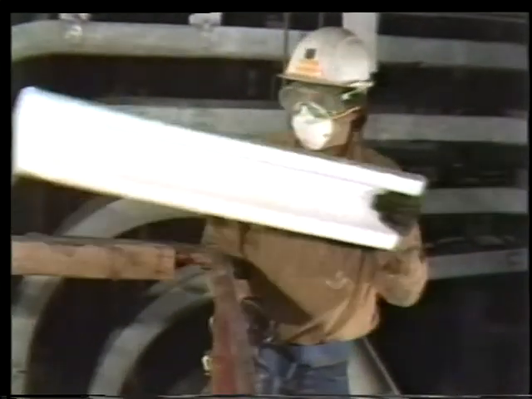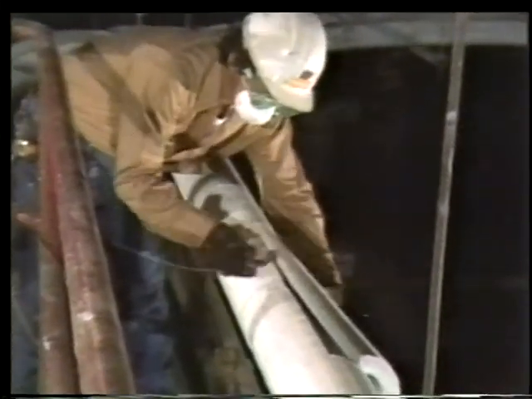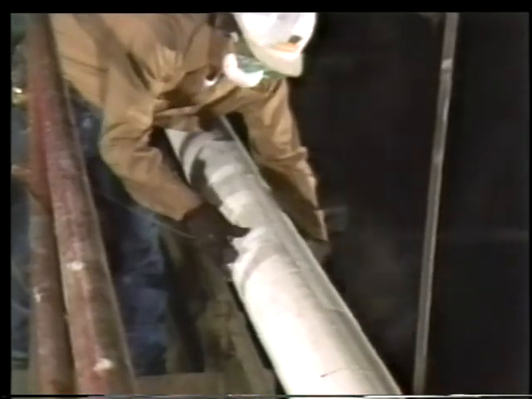As the sections are mounted, they're loosely wired in place. Later, the wires will be twisted tight, and metal jackets will be banded over the insulation to strengthen the run and protect the insulation from damage.